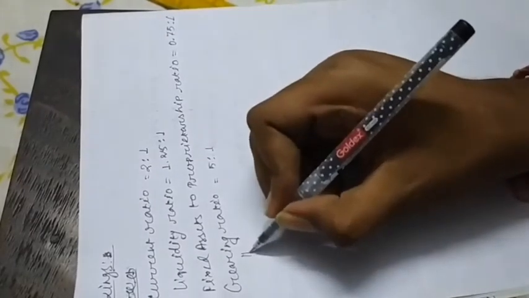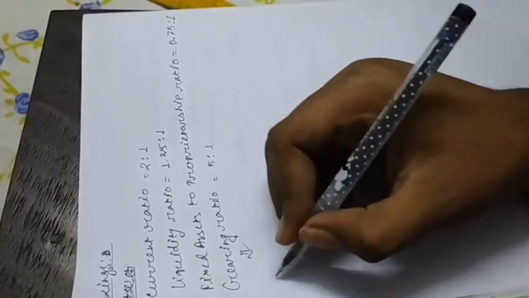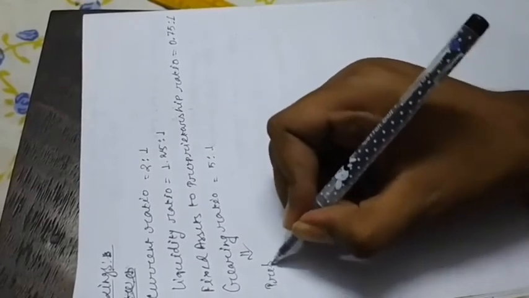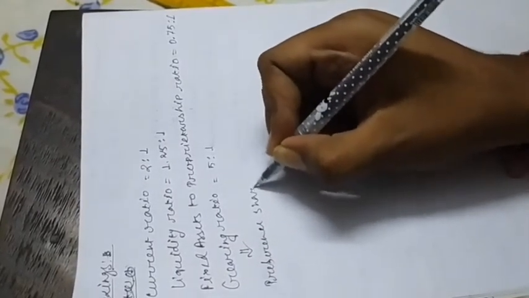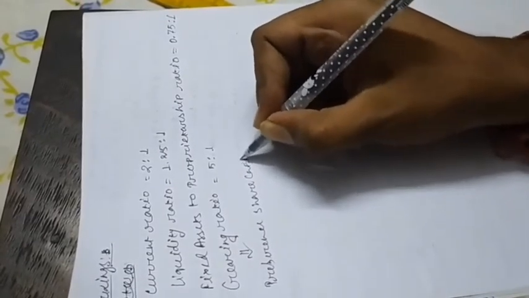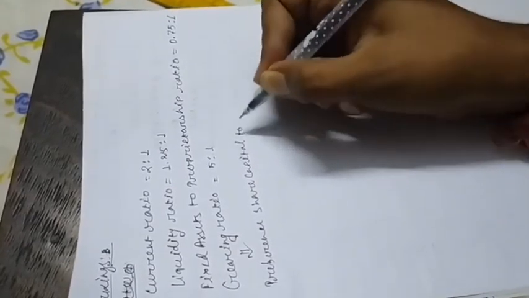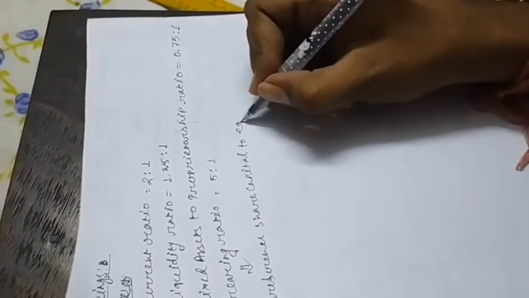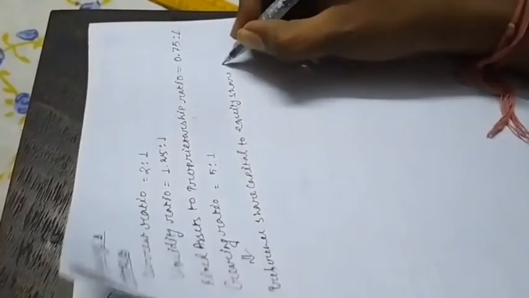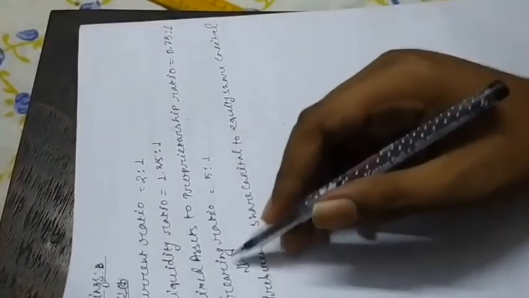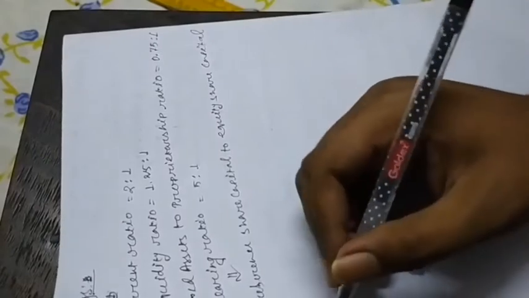There is another name for gearing ratio, that's called preference share capital to equity share capital. So here it is, 5:1.